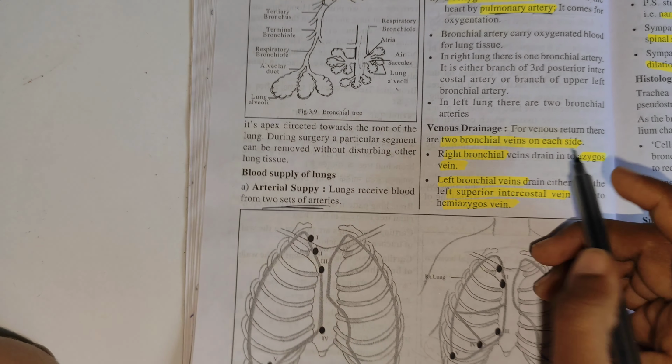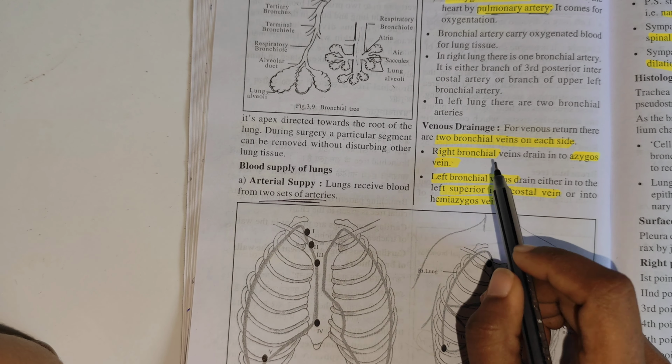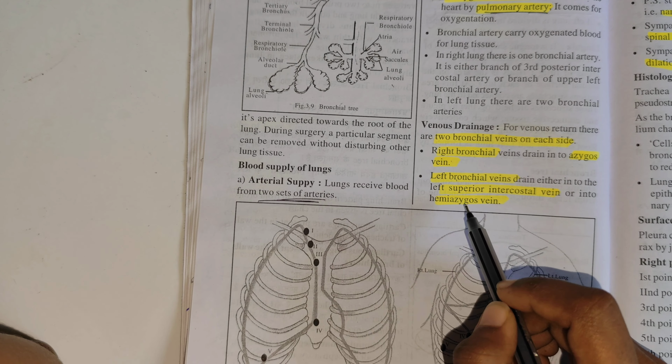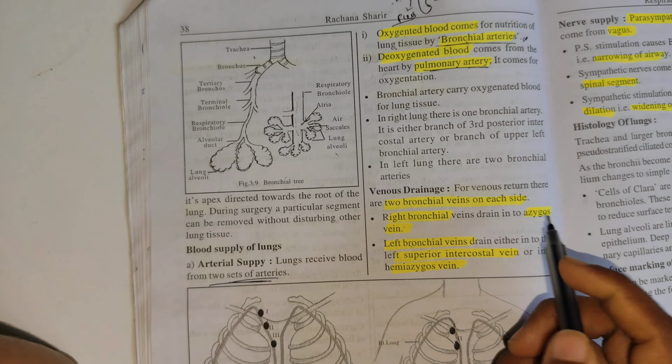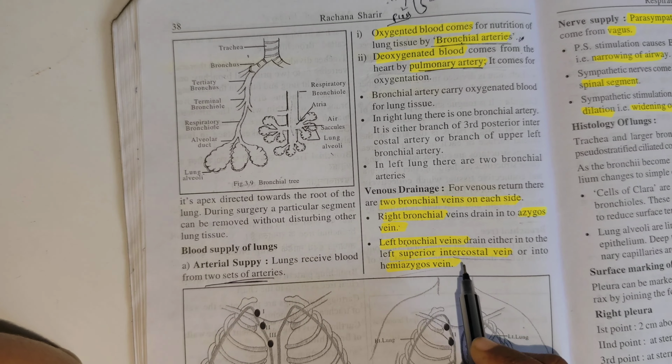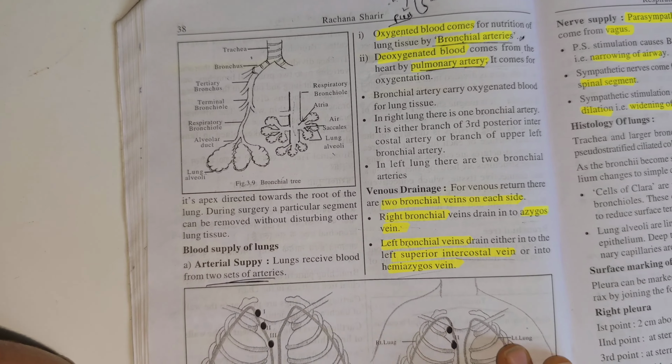Next will be the venous drainage. Again two bronchial veins, right bronchial vein and left bronchial vein. If you remember this much, that is good. Don't try to remember azygos vein, intercostal vein, that will be very complicated. So just write right bronchial vein, left bronchial vein.